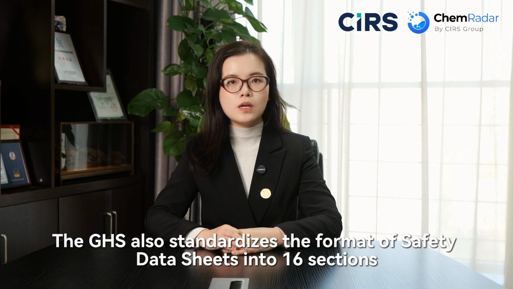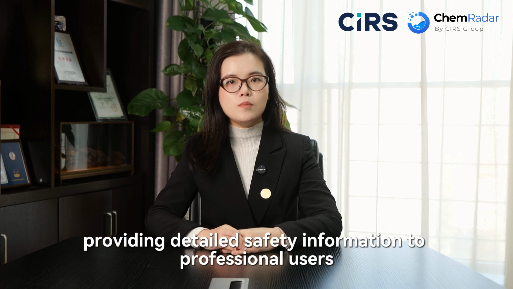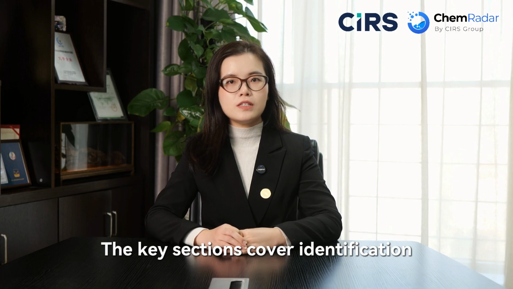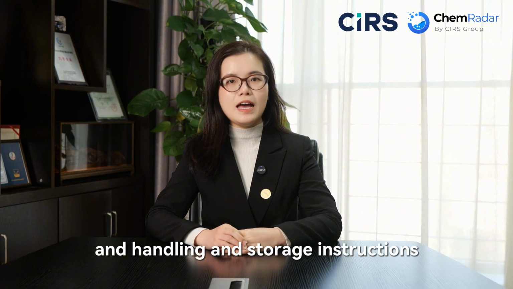The GHS also standardizes the format of safety data sheets into 17 sections, providing detailed safety information to professional users. The key sections cover identification, hazards, composition, first aid measures, and handling and storage instructions.